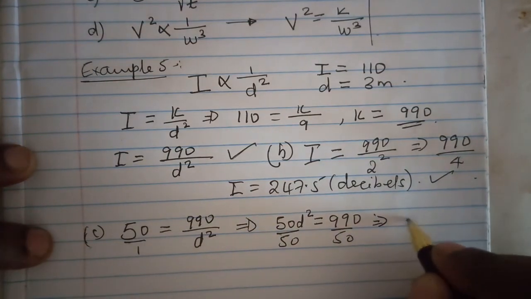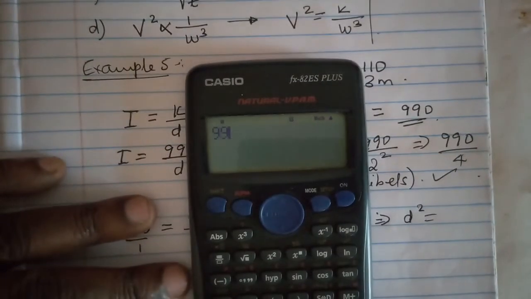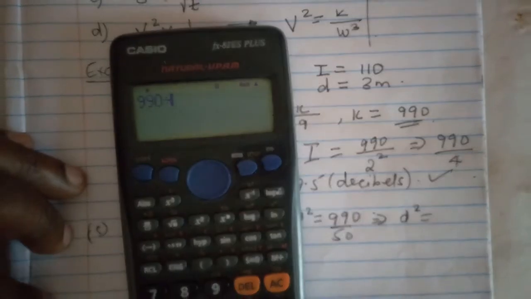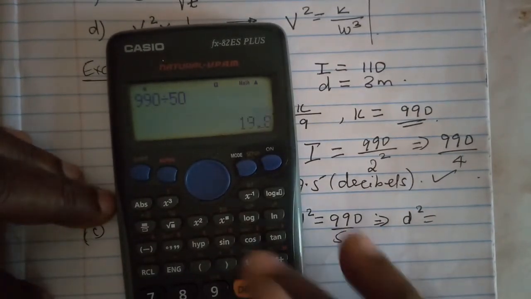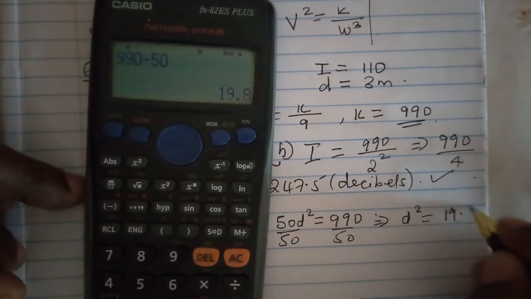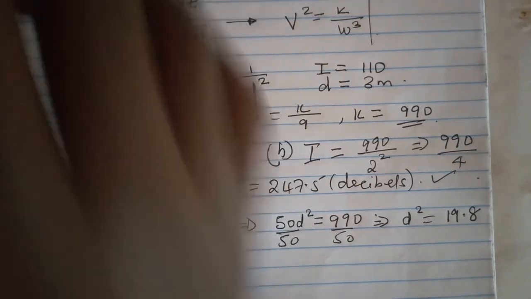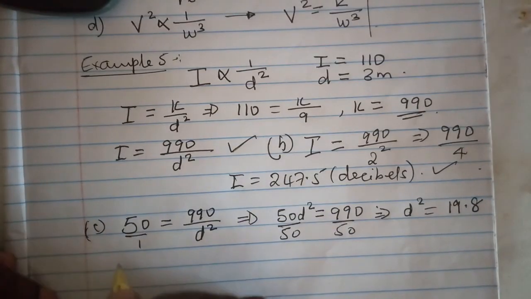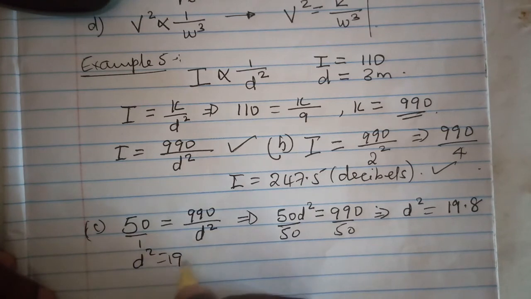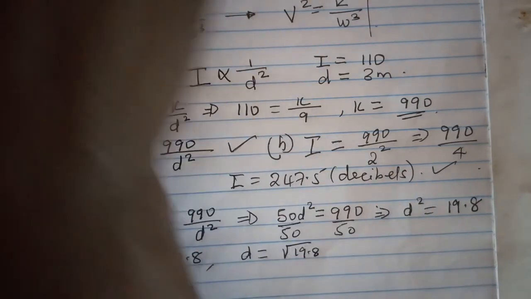And of course, d squared is 990 divided by 50, which is 19.8. But remember, this 19.8 is d squared. So if d squared is 19.8, then getting the square root of both sides, we find d is equal to the root of 19.8.